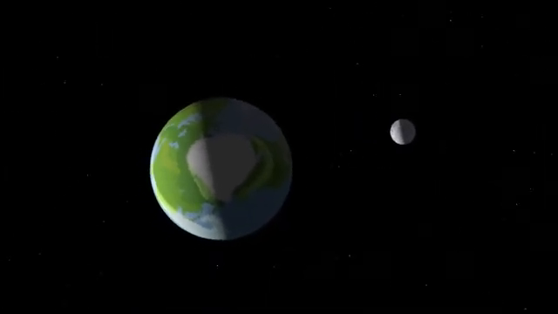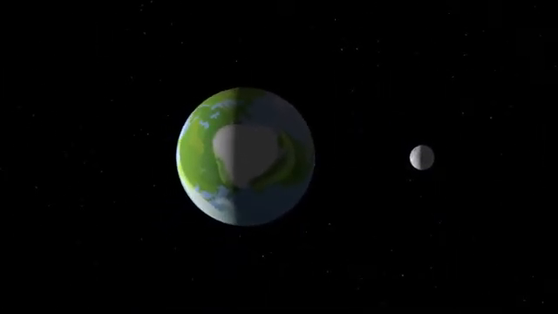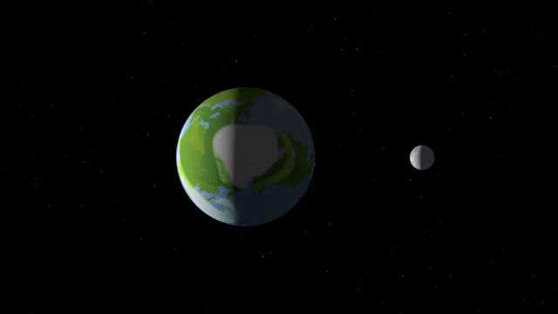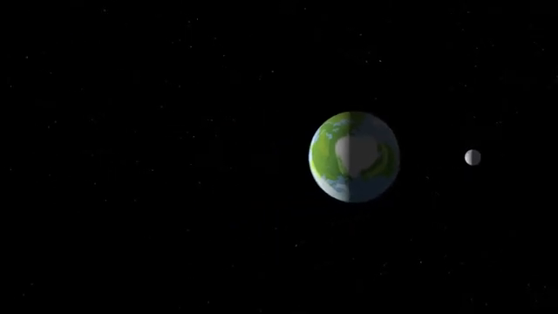Now we are viewing Earth and the moon from directly above the North Pole. We call this top view. On Earth, we just saw that the moon was full, but from this perspective, we can see that only half the moon is actually illuminated. However, from this close, we can't see what's illuminating the moon. We have to zoom out to see the sun.